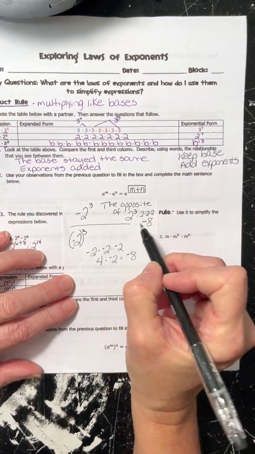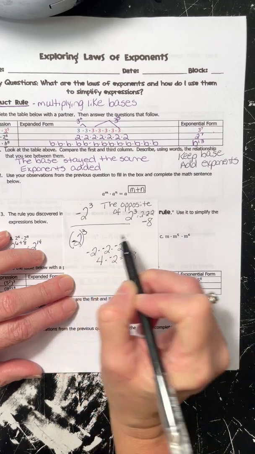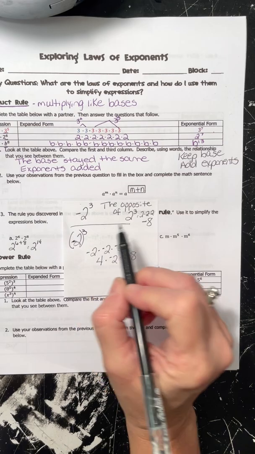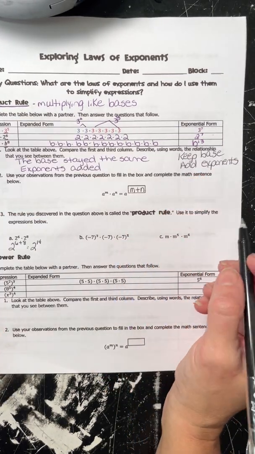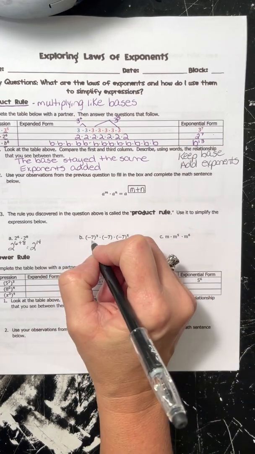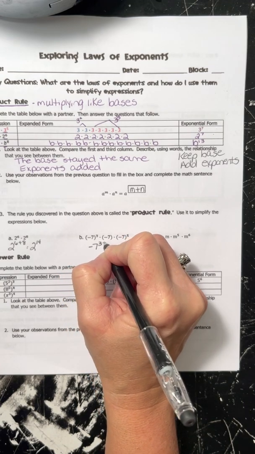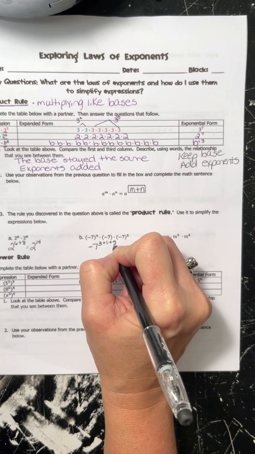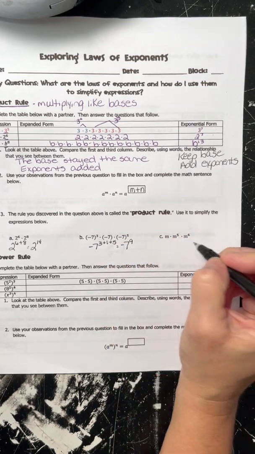If you want the negative to be included with your base, you have to put the exponent outside the parentheses. You have to group them together, which is what's happened right here. So we've got -7 to the 3 plus 1 plus 5, which is -7 to the 9th.